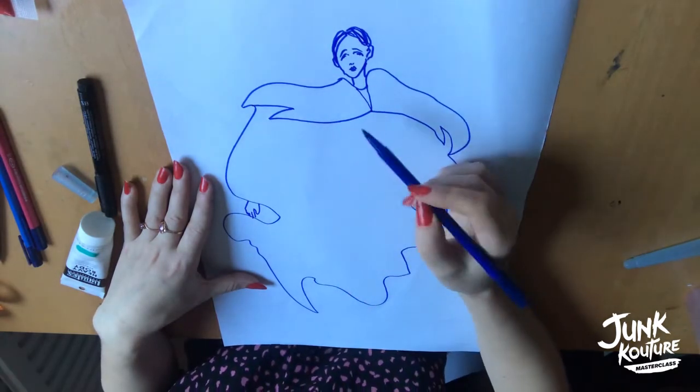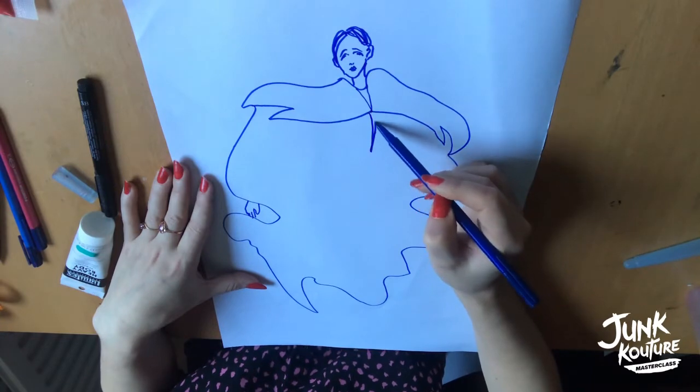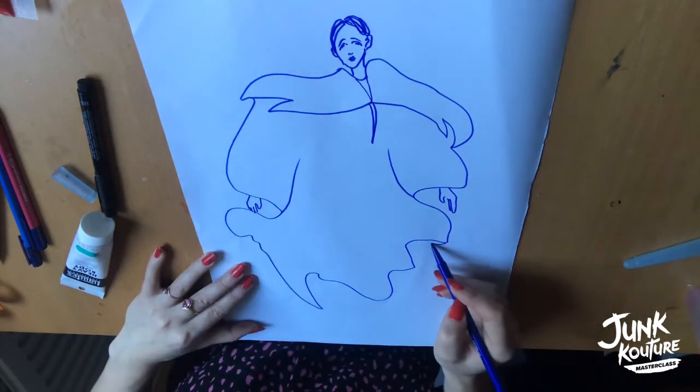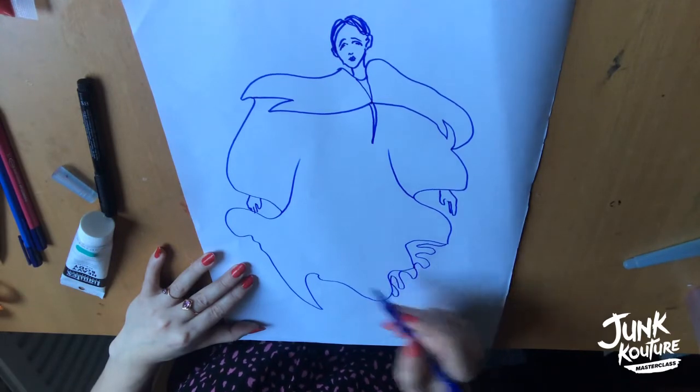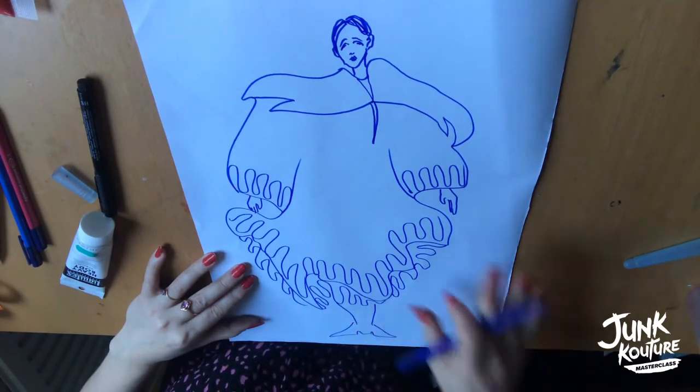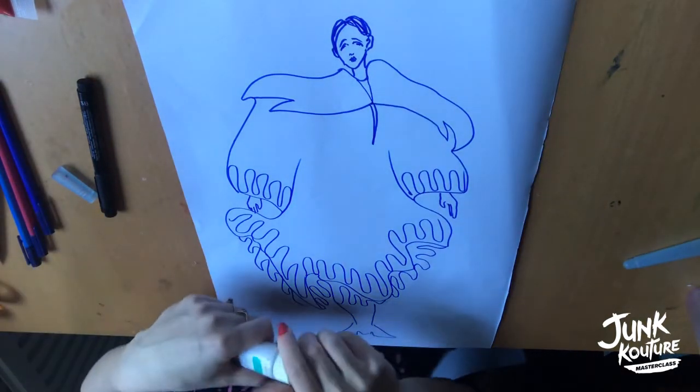And as whimsical as this drawing might look, you can always dial it down. You might decide that it needs some frills.